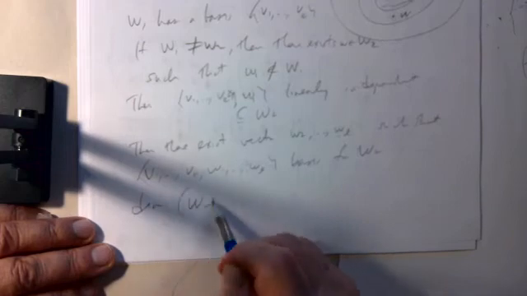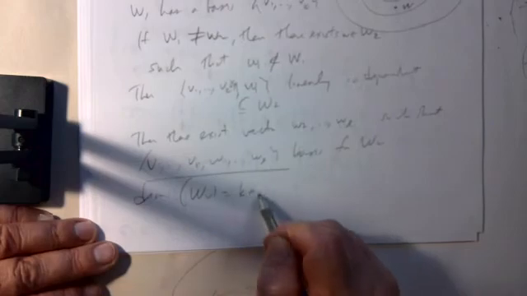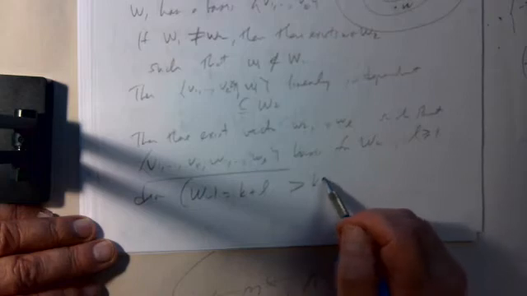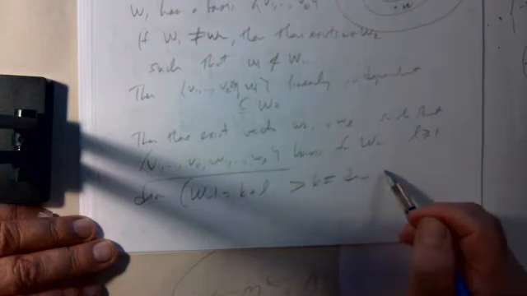So the dimension of W2 is the number of vectors in the basis. This is K plus L, and L is at least 1. There's at least one vector there. So this is greater than K, which is the dimension of W1, which is a contradiction.